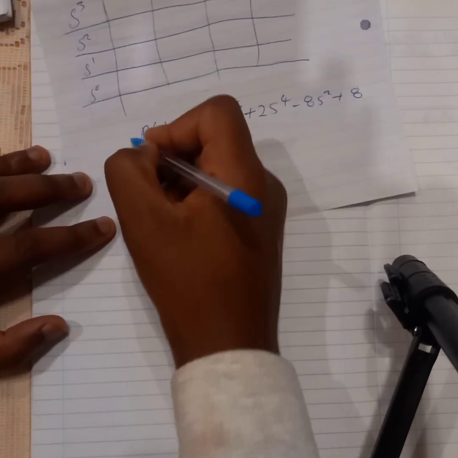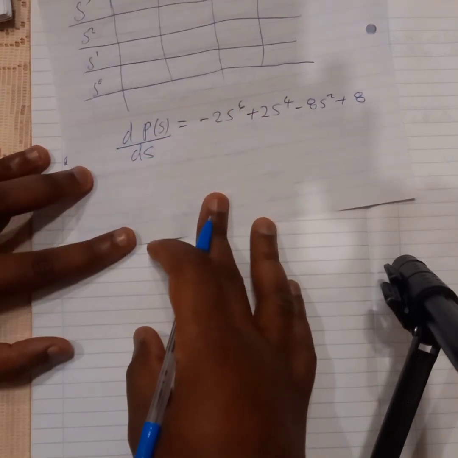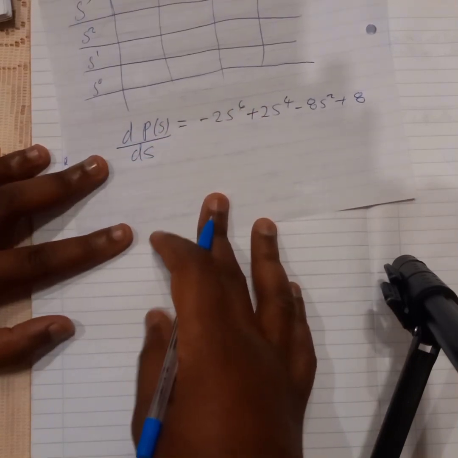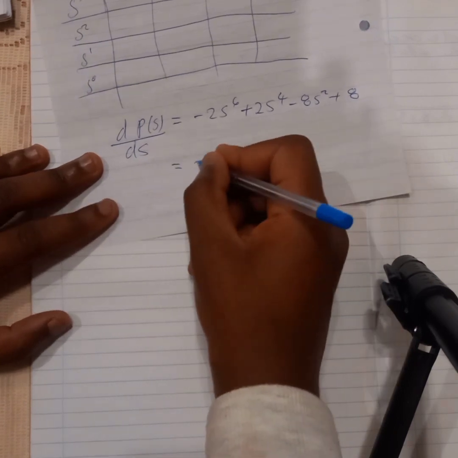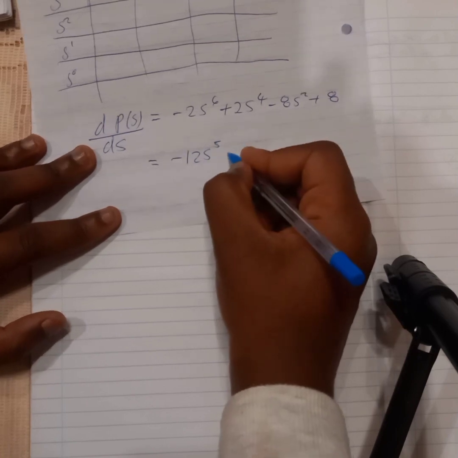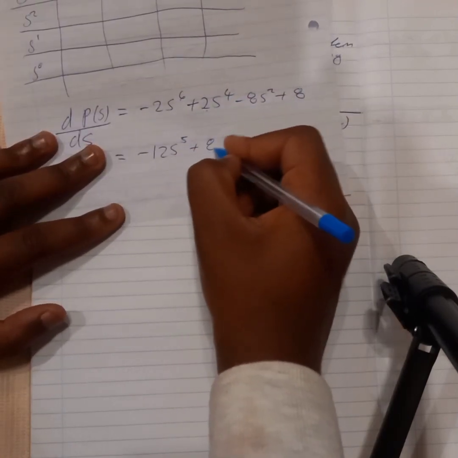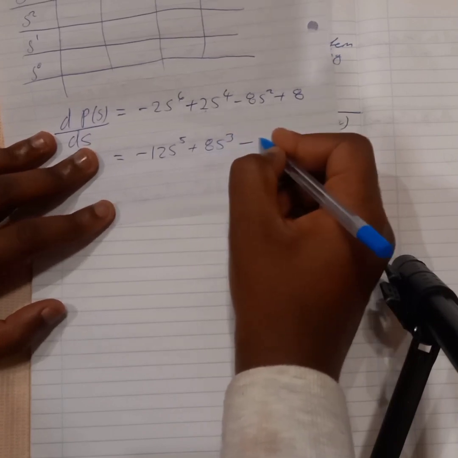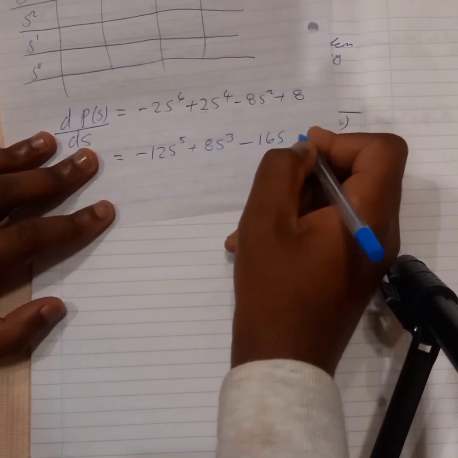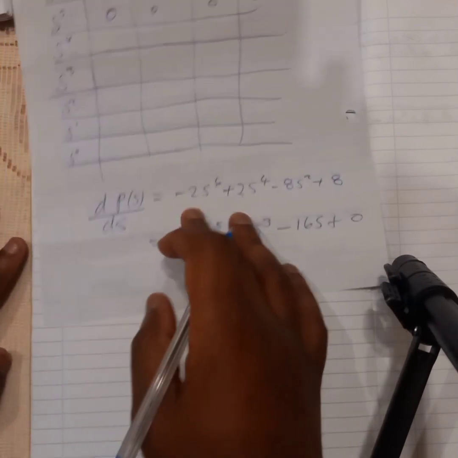Now we differentiate it with respect to s. So we are going to have minus 12 s to the power 5 plus 8 s to the power 3 minus 16 s plus 0. Differentiation of a constant is 0.